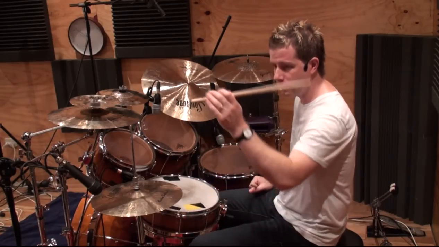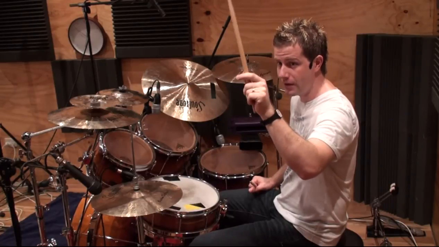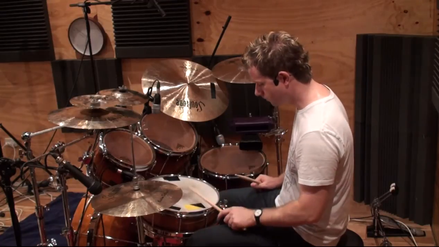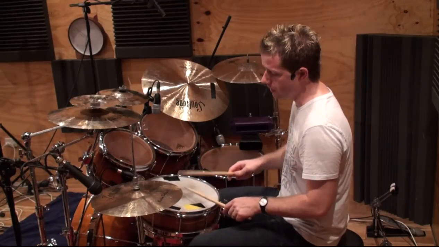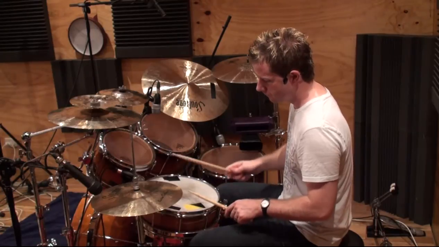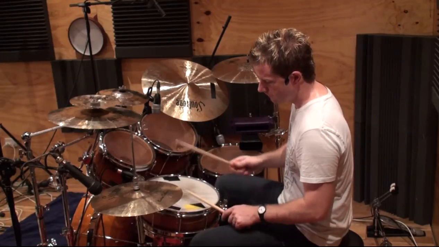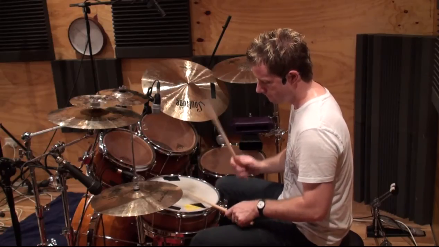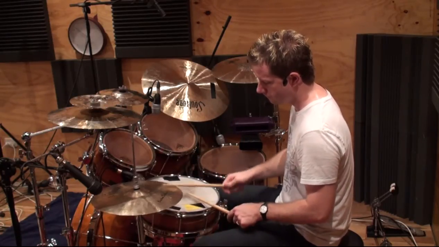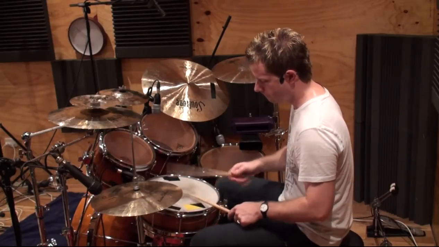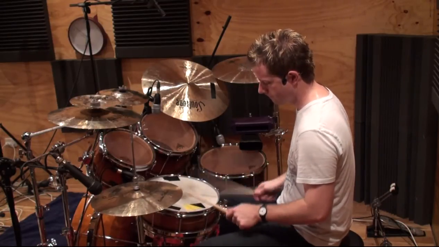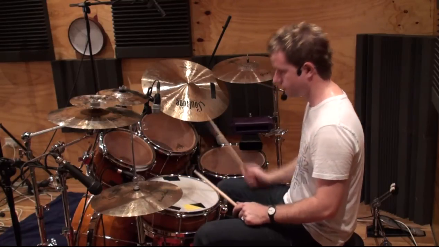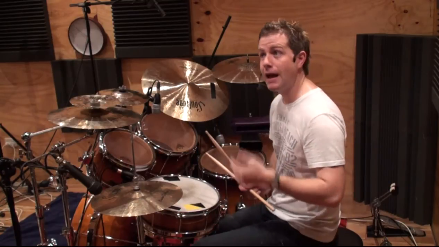But you just have to make sure that it stops there at the end, and then after you've made contact, then you relax. And that's how you get it. So that's using a ghost note after a backbeat.